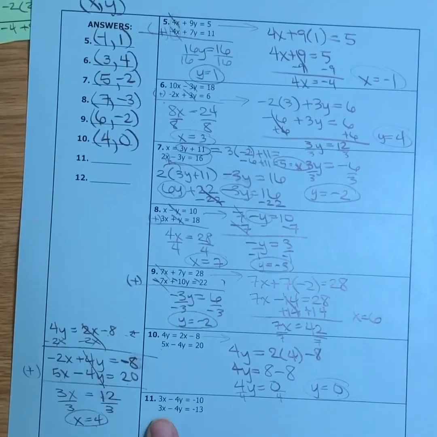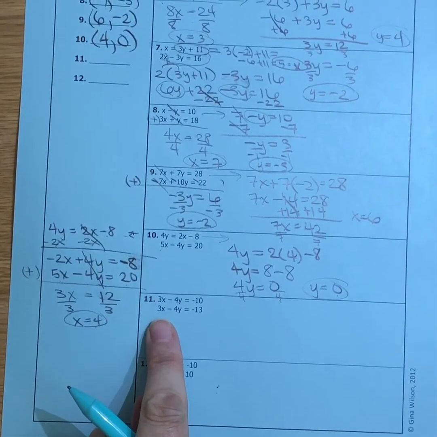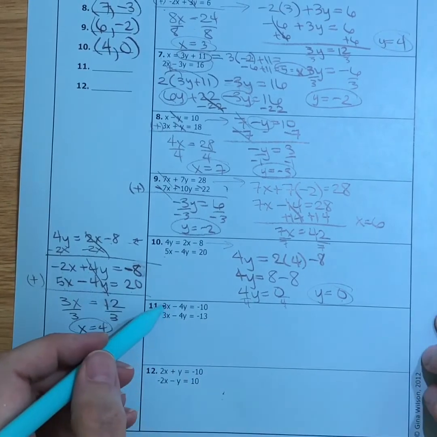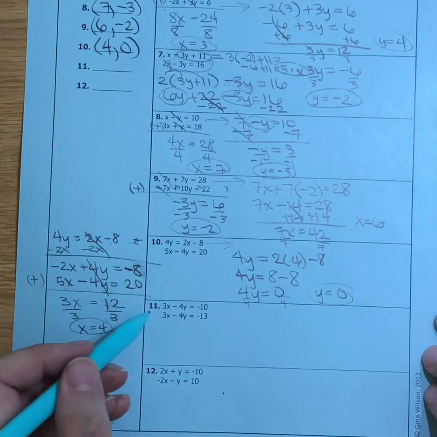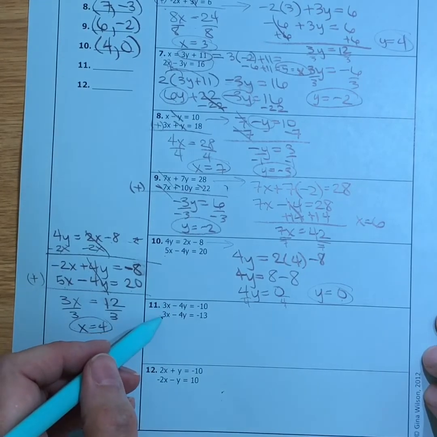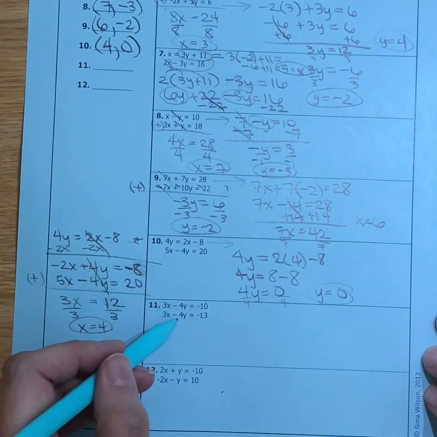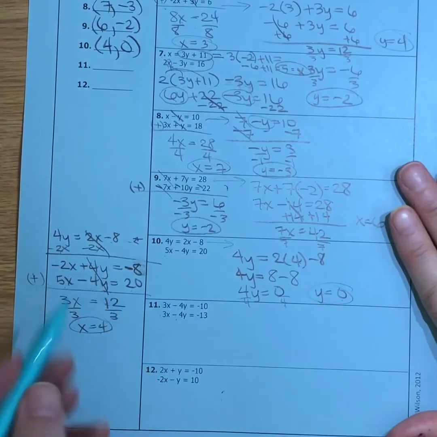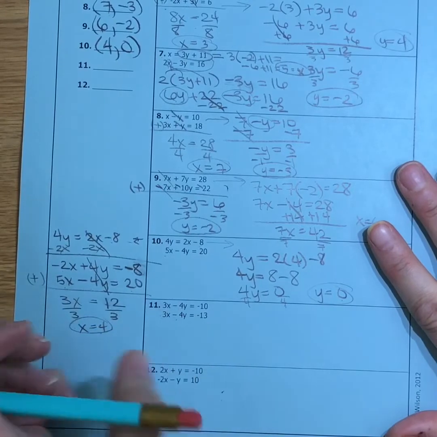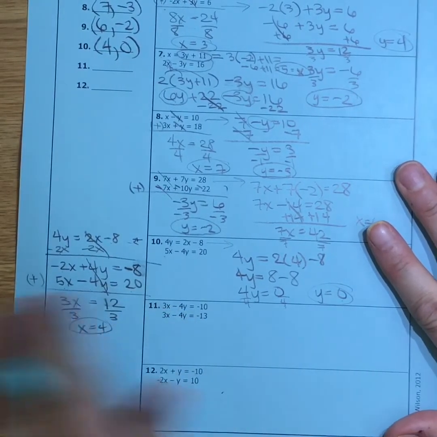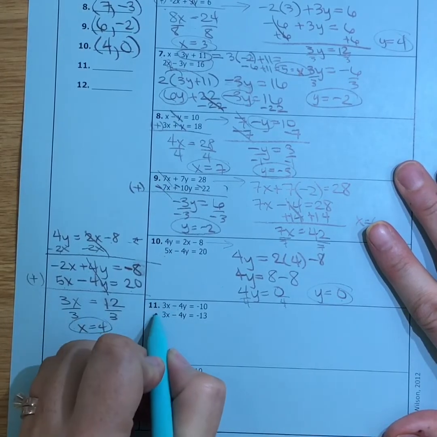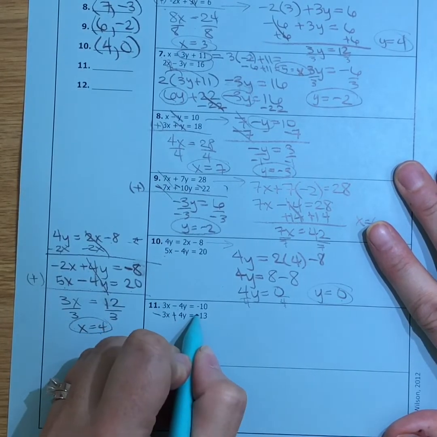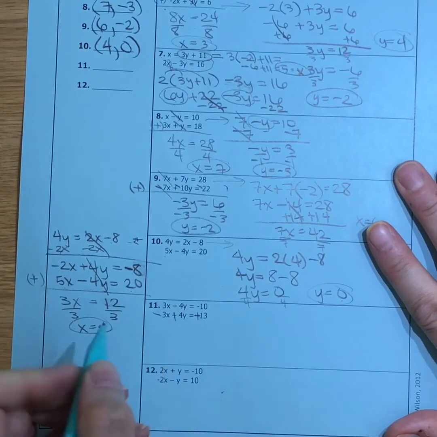Now, look at number 11. Right away, I would notice I don't have opposite signs. I have the same sign. So they're not going to eliminate. Like 3x combined with 3x is 6x, and negative 4y with negative 4y is negative 8y. So nothing eliminates. So I'm going to multiply one of the equations by negative 1, which remember, when you multiply everything by negative 1, it just goes to the opposite sign. So we get a negative 3x, positive 4y, and a positive 13.